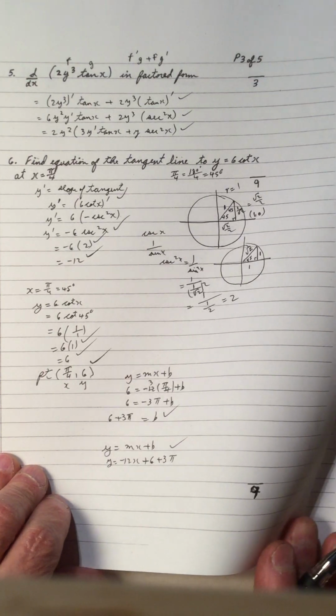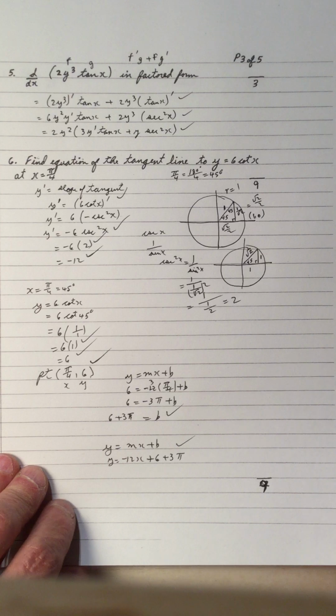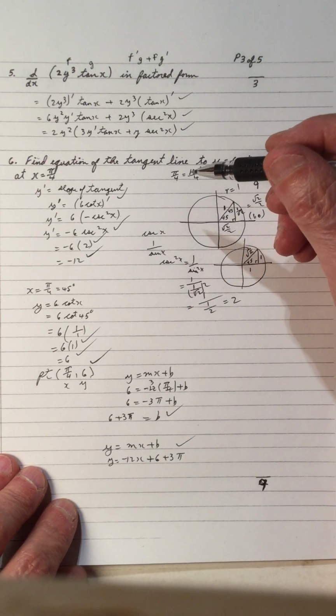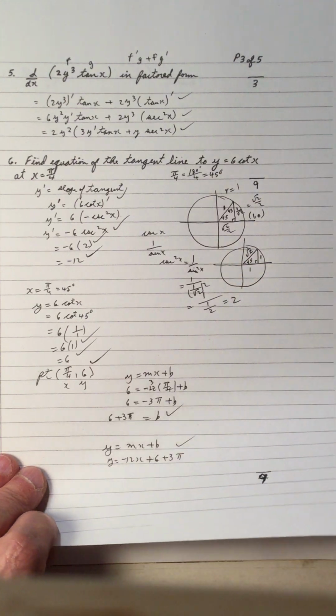Okay, hopefully everything is going well. Again, to get the equation of a tangent, you need the slope and the y-intercept, but to get the slope you have to use the derivative. Okay, let's continue, and we have one more question to do.